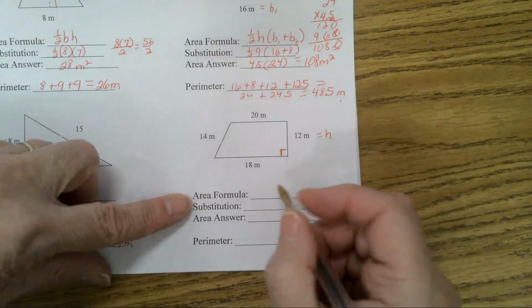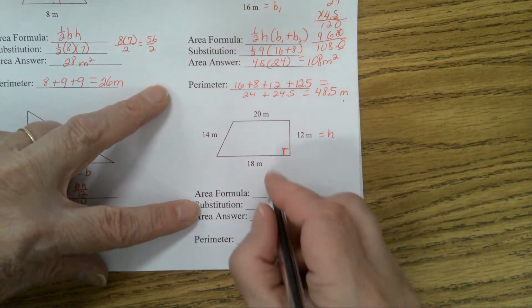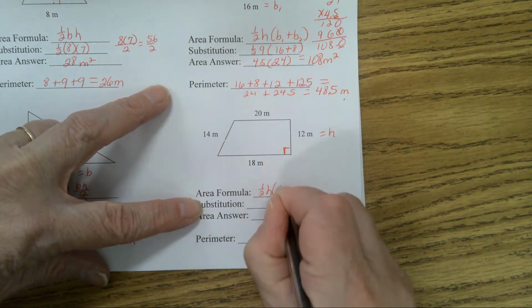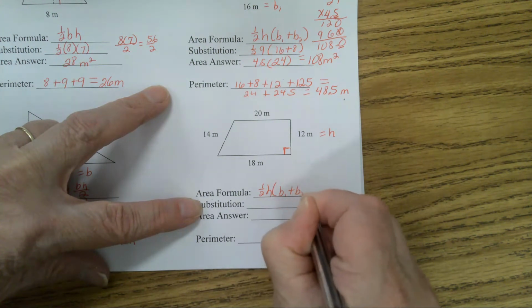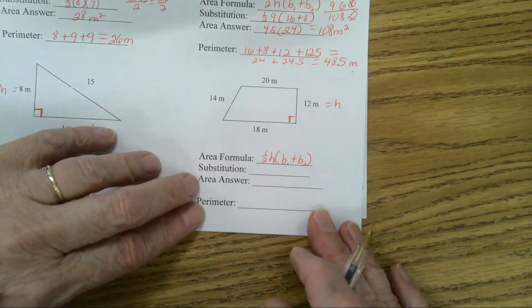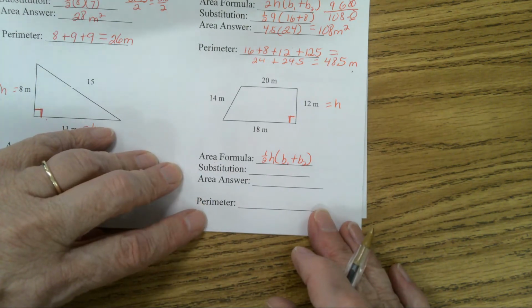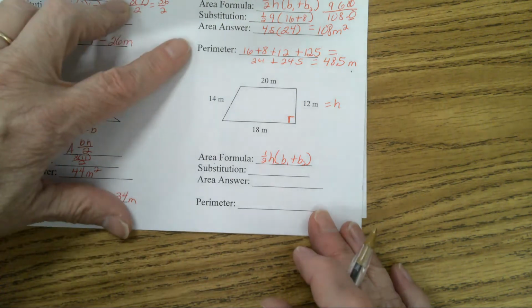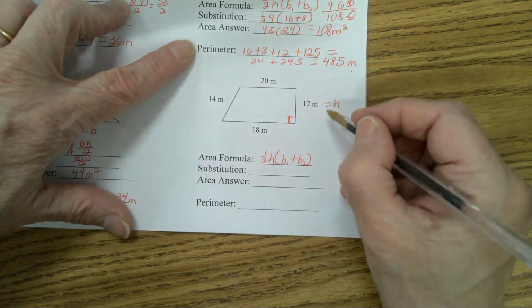The formula for the area of a trapezoid is 1/2 the height times B1 plus B2. Why do I make you write the formula down so many times? The more you write it down, the stronger your knowledge is going to be of these trapezoids. So when I substitute, my height is 12.